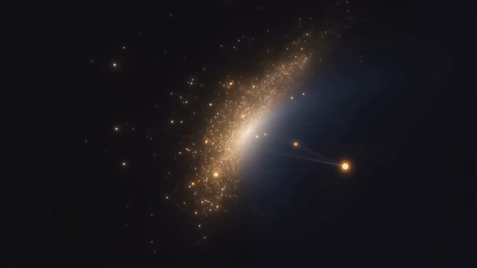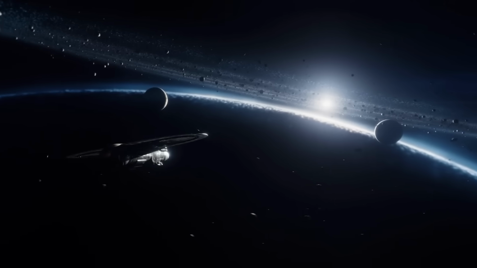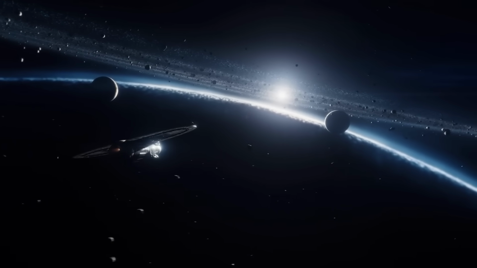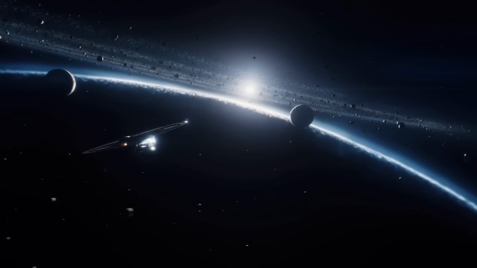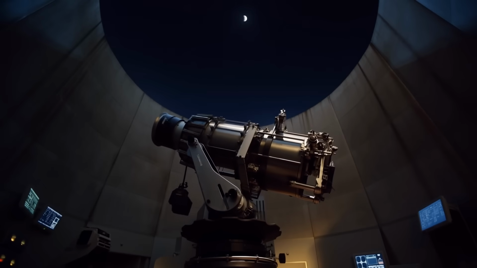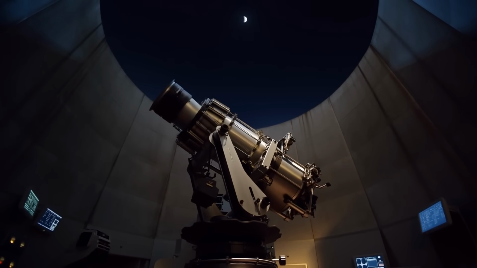Several nearby stars fall into this category. Epsilon Eridani, just over 10 light-years away, is a young K-type star with a known planetary system and debris disk, making it a favourite target for study.